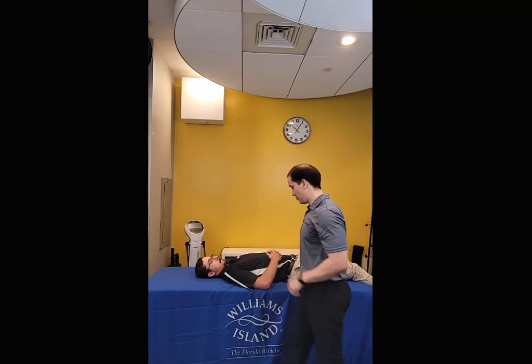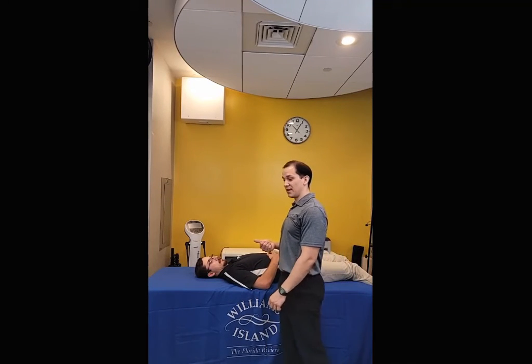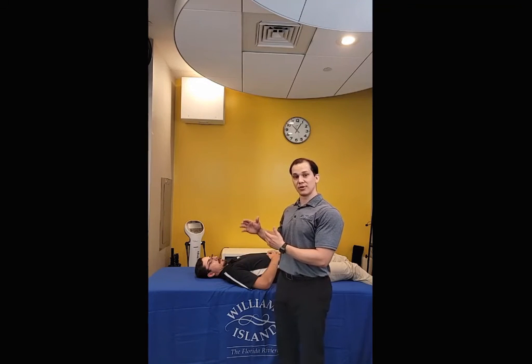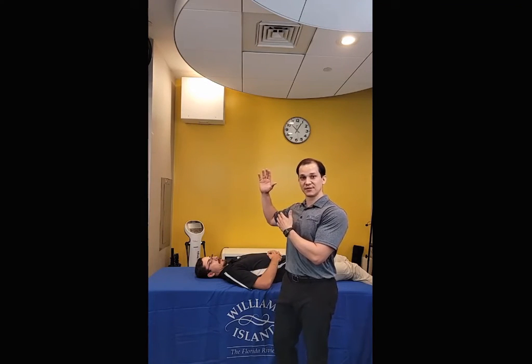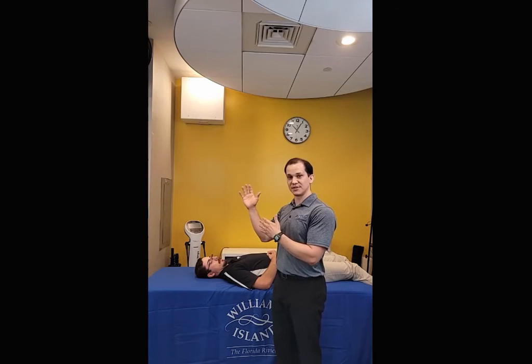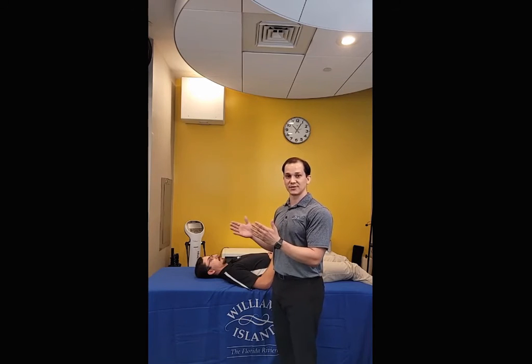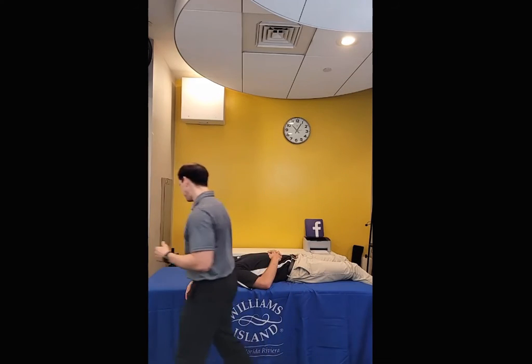Okay, so also in the overhead athlete and the tennis athlete, it's okay to see an increase or an asymmetry of external rotation range of motion compared to the left and the right side, because that's something that you're going to develop as you play the sport, and that's okay. But the important thing to do is to compare that total range of motion from side to side.